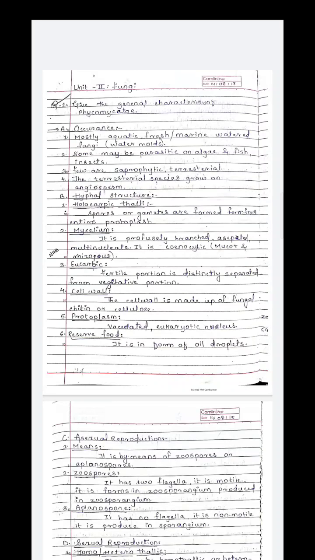That means septa are absent and they have many nuclei. That's why they are called coenocytic. So this is the characteristic and main point you have to keep in mind.